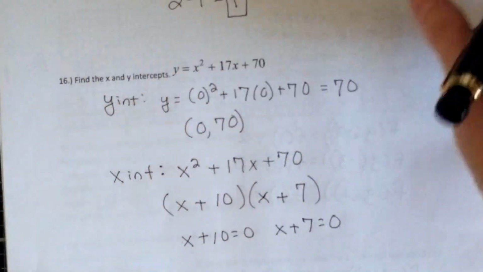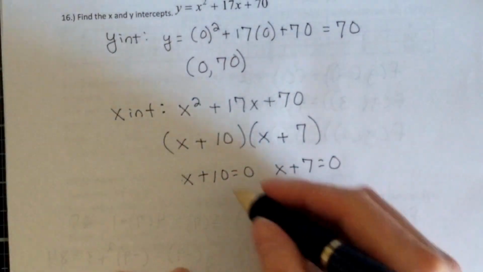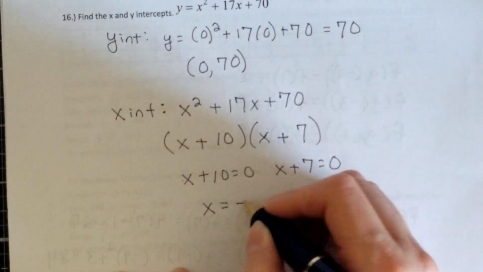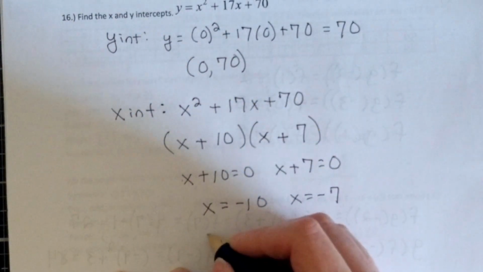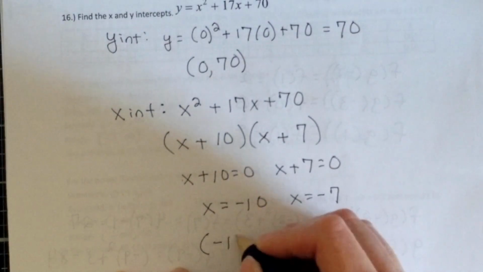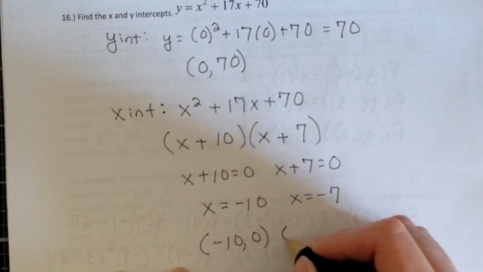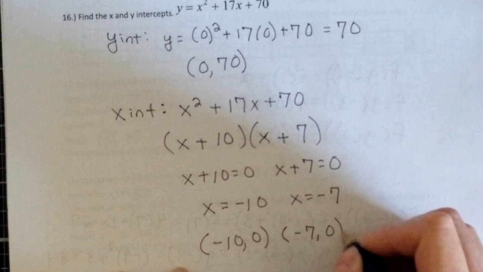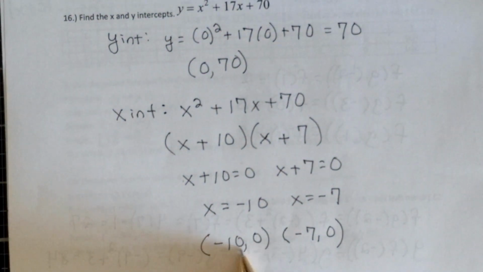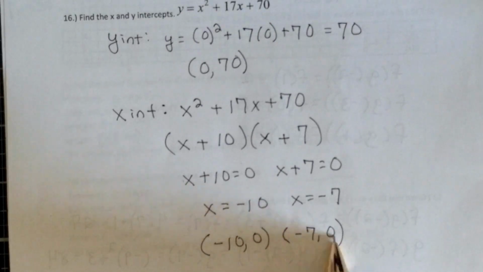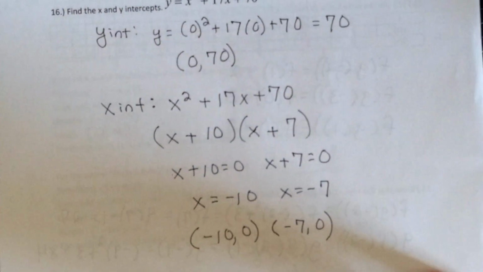Okay, so this should be fairly easy to solve. So x equals -10 and x equals -7. So then we would put our answer as (-10, 0) and (-7, 0). And of course, I could pretty much guarantee you on the test, (0, -10) and (0, -7) will be on there, and they would both be the wrong way.